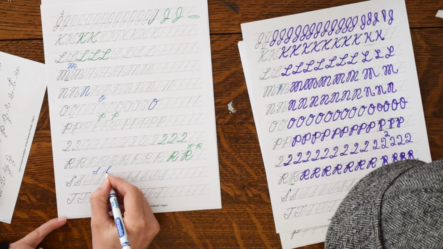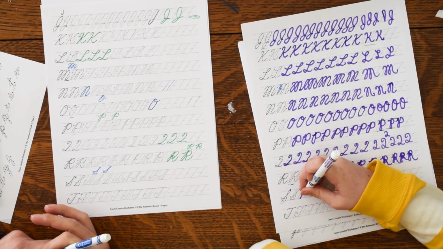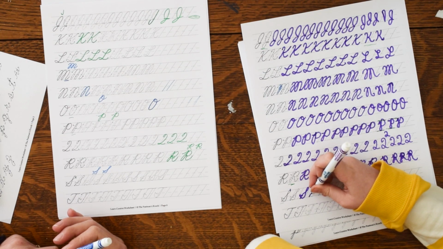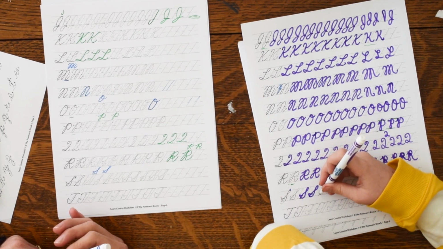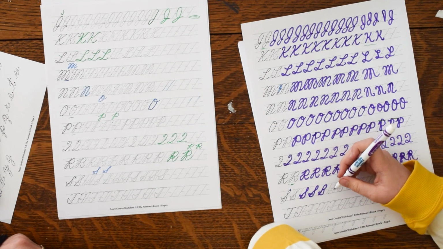So up, loop, down, soup ladle. Got it. Okay, so up, loop, down, soup ladle. Perfect. Up, loop, down, soup ladle. Yep. Up. Whoops. Oops. That's okay. Just move on to the next one. That looks like a B.